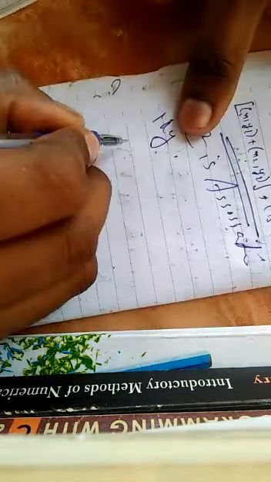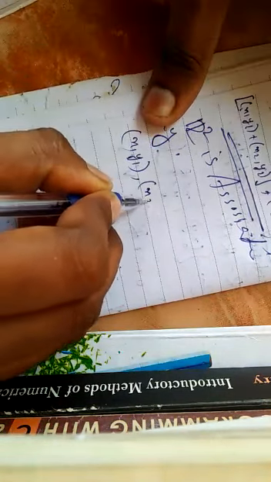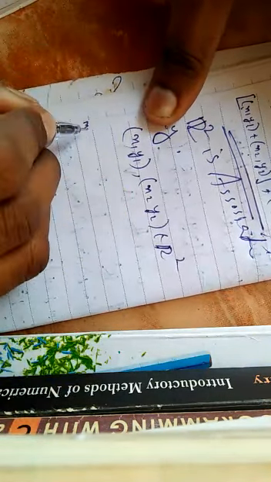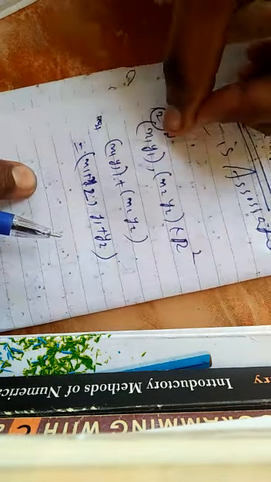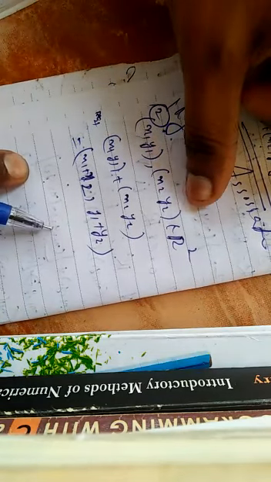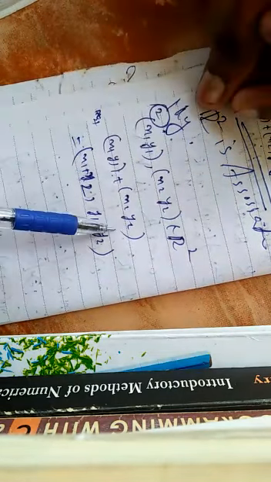Similarly, we take two elements from R2, (x1, y1) plus (x2, y2). So we need to prove that it is commutative. Next we need to prove that R2 is commutative. So we take (x1, y1) and (x2, y2), two elements from R2, and adding, we get coordinate-wise addition: (x1 plus x2, y1 plus y2).